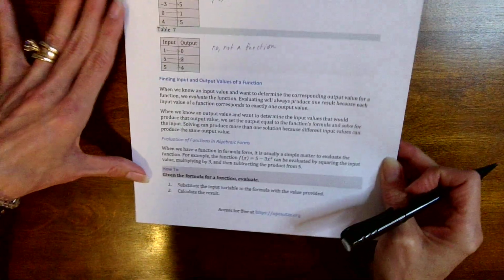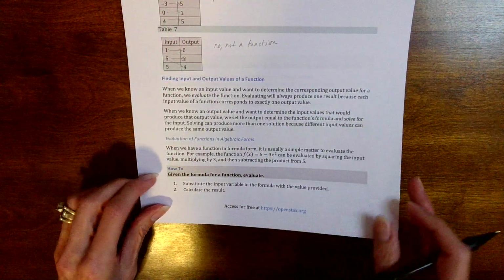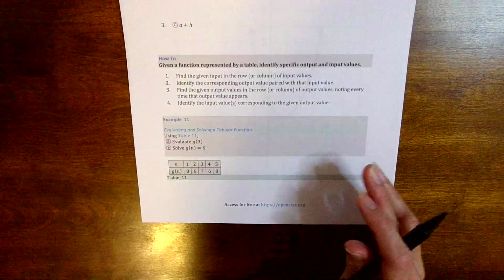Alright, so we can evaluate functions, and it's kind of like we've been doing already. We've been substituting values in for a variable already. So it's just really, we're going to write it a little bit differently, but they're going to do it the same way.